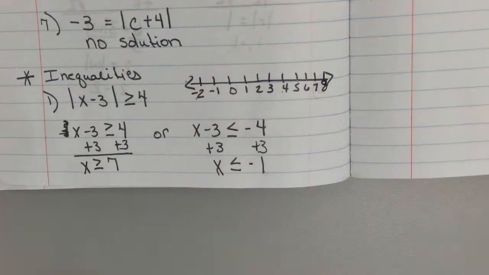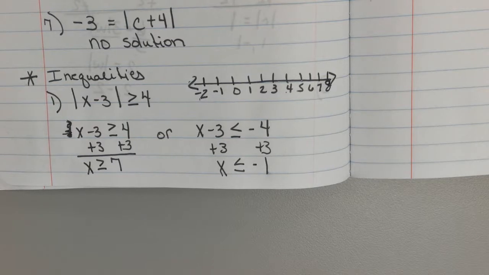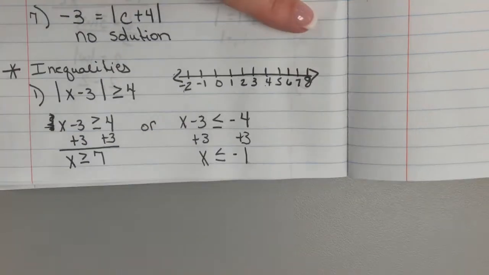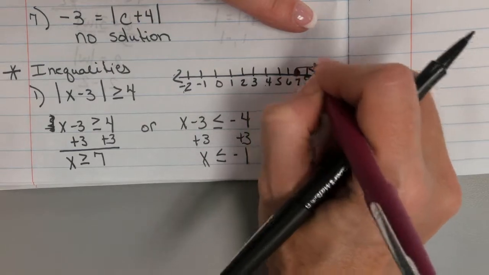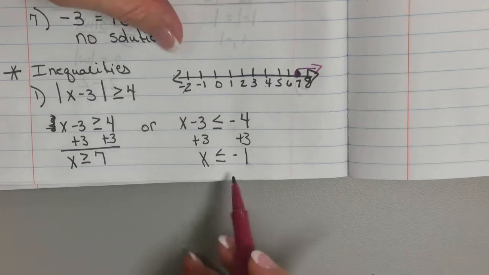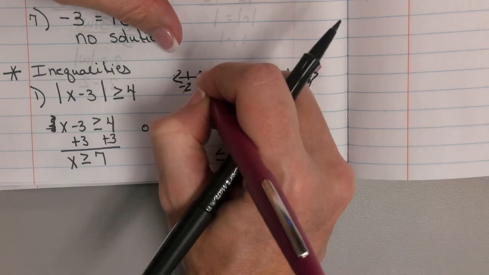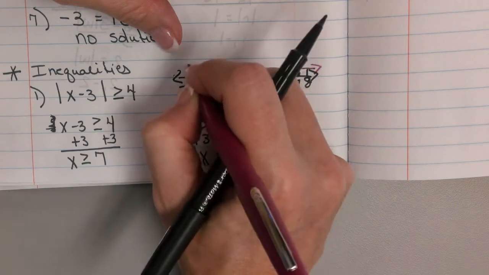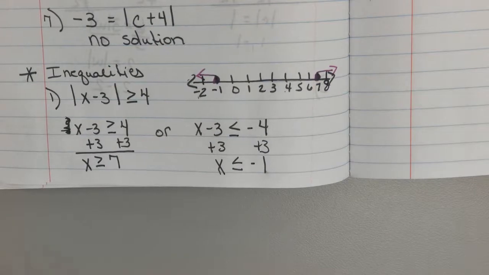Okay. So on x greater than or equal to 7, am I open or closed? Yeah, closed. And we said it's going to the right. And x is less than or equal to -1, open or closed? Closed. And we're going to the left. Okay.